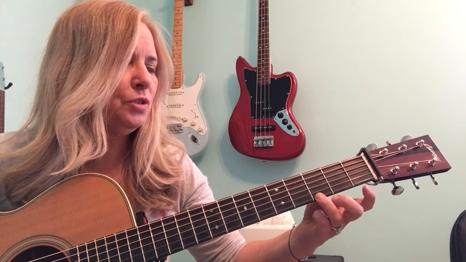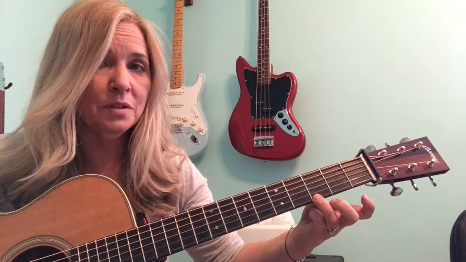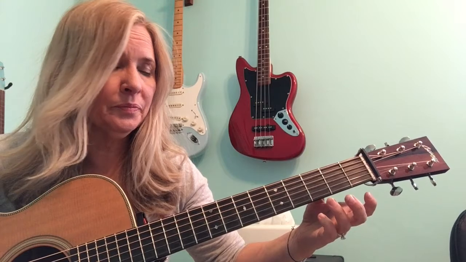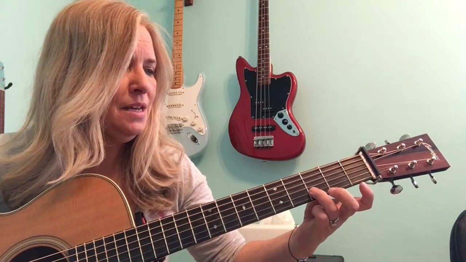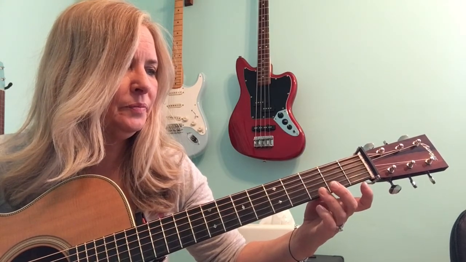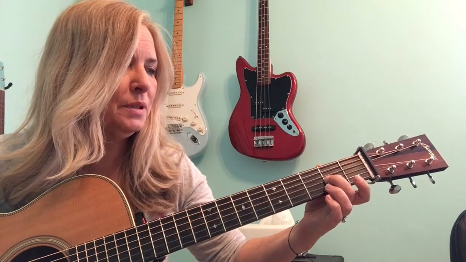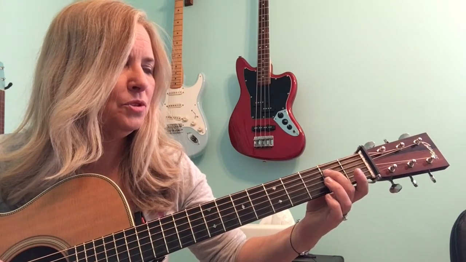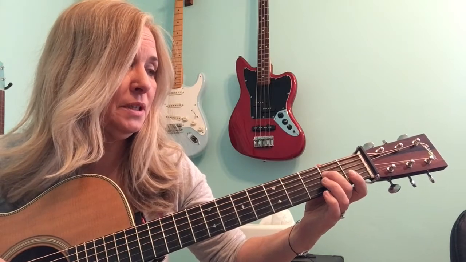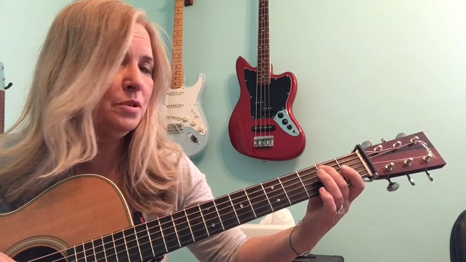So again, 1st string, 3 is your 1st note, then open. 2nd string, 3, and then open. 3rd string, 2, and then open. 4th string, 2, and then open. 5th string, 2, and then open. And 6th string, 3, open.